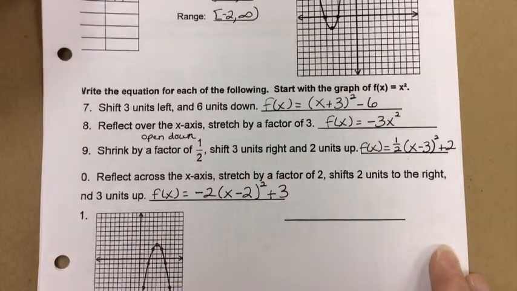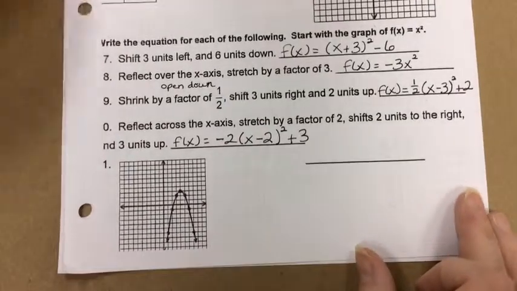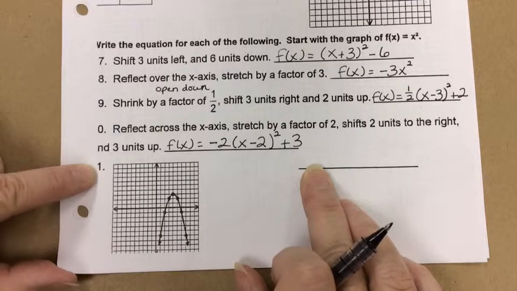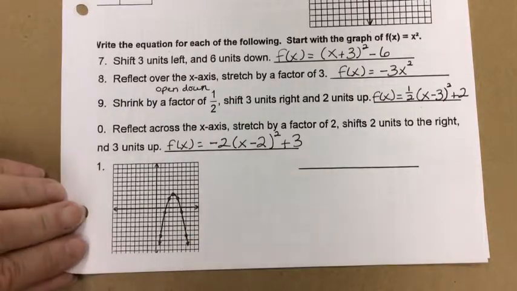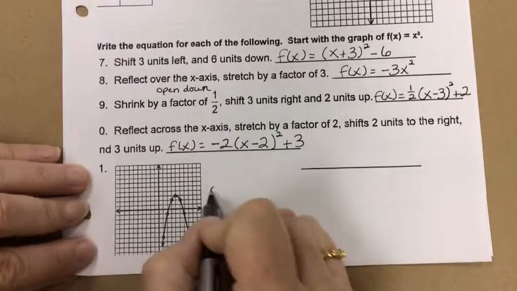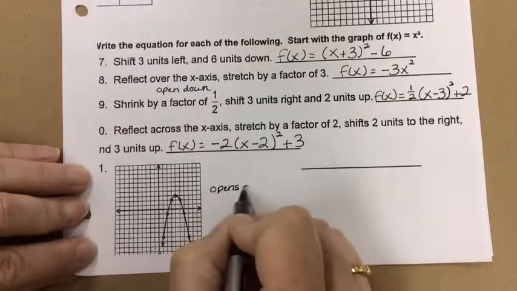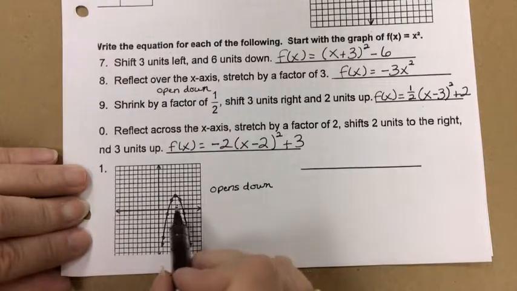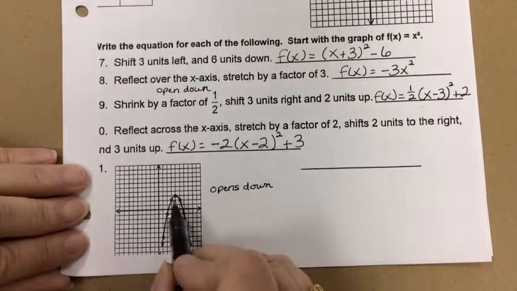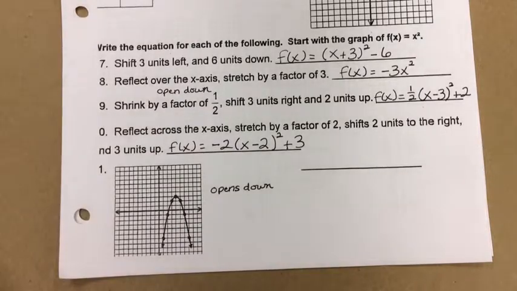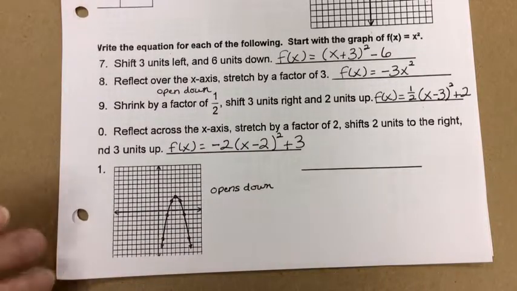Okay. All right, let's look at this one. Now we're going to take a graph and write an equation from it. So we need to figure out what's different from the parent function. Well, first of all, it opens down. So we're going to write opens down. That means there's going to be a negative in front. Look to see if there's a stretch or compression. So look at your pattern. This is down 1 over 1, down 3 over 1. That's my pattern. So there's no vertical stretch or compression.